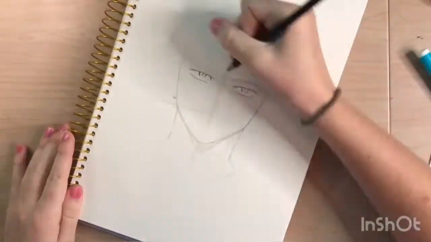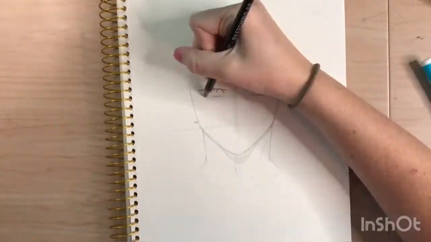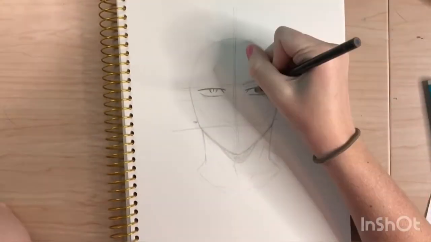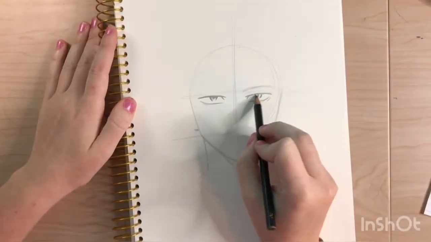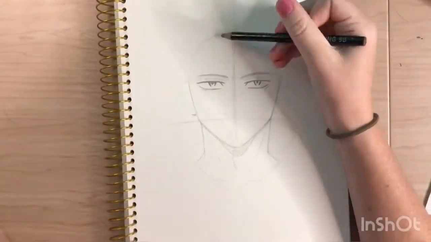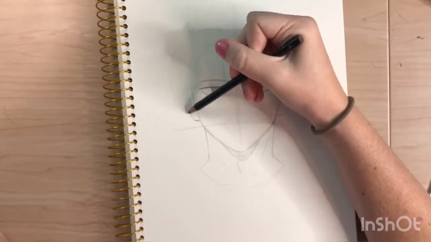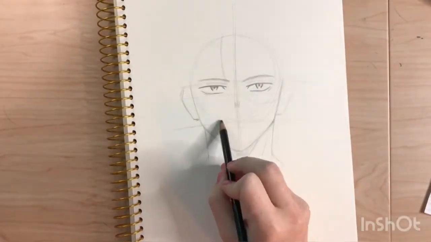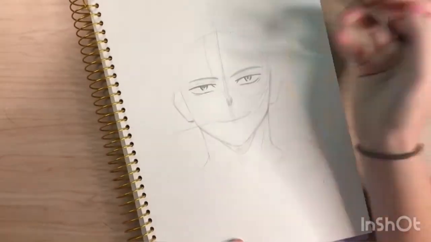So I just decided to draw Todoroki Shoto from My Hero Academia. I was wanting to draw him anyways, so I just decided to do him on this video. I will have to say I do mess up a lot. I really do, and I don't think that's a big deal. But there was a lot of times where I had to erase and re-sketch.